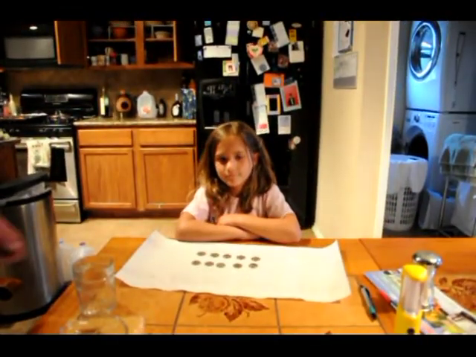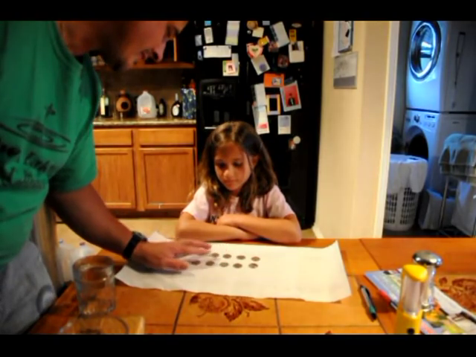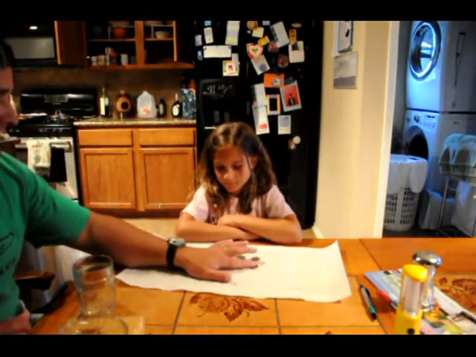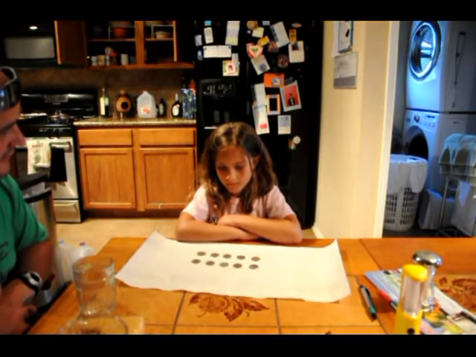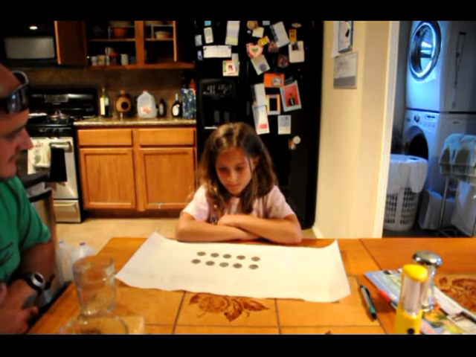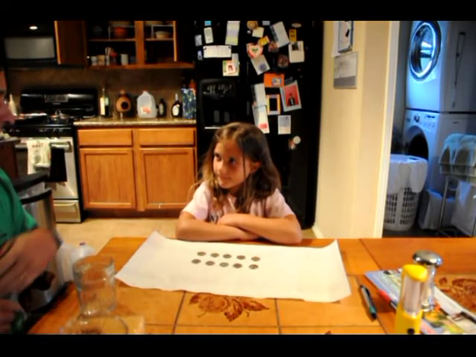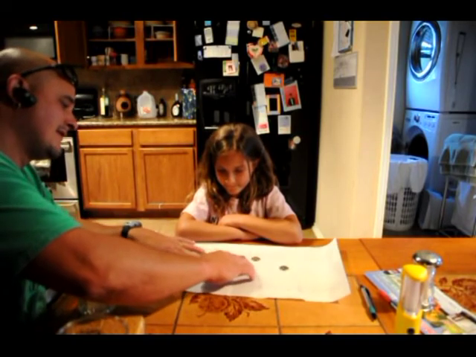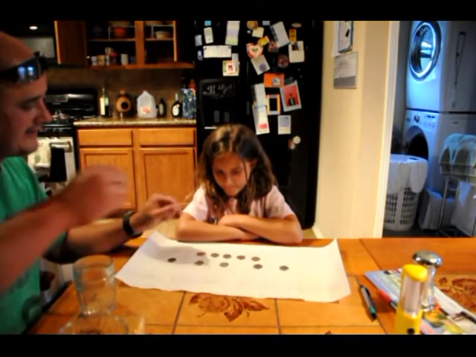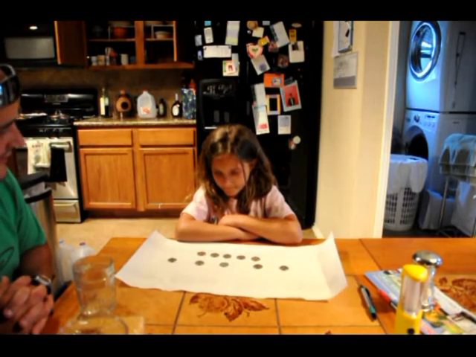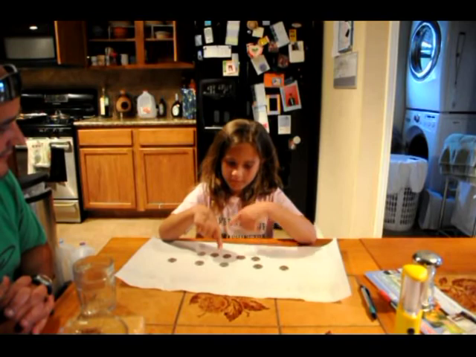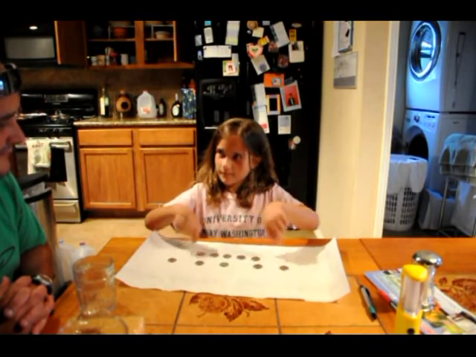Okay. Now, Alana, do these 2 rows have the same number of quarters? Yes. Okay. Now, like this. Now, do these 2 rows still have the same number of quarters? No. Which one has more? This one. Okay.